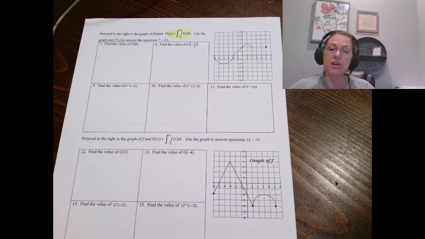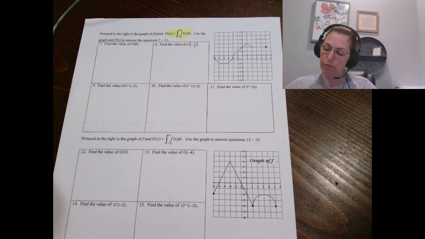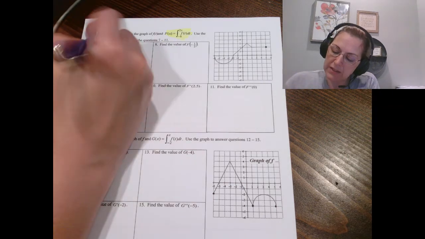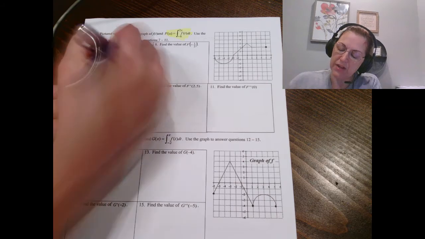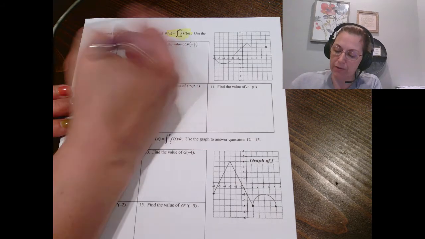Okay, so we want to find the value of capital F of 0. So we're going to substitute in a 0 for x. And so that would make that upper bound 0.